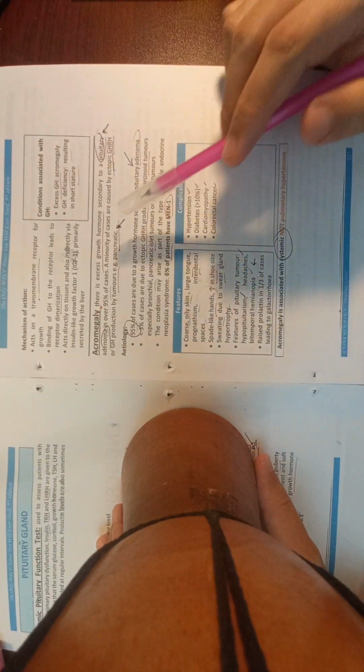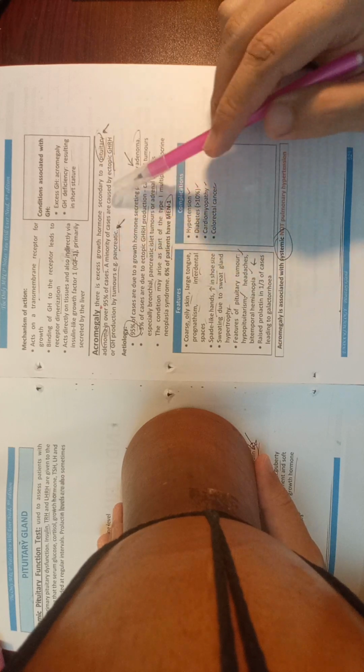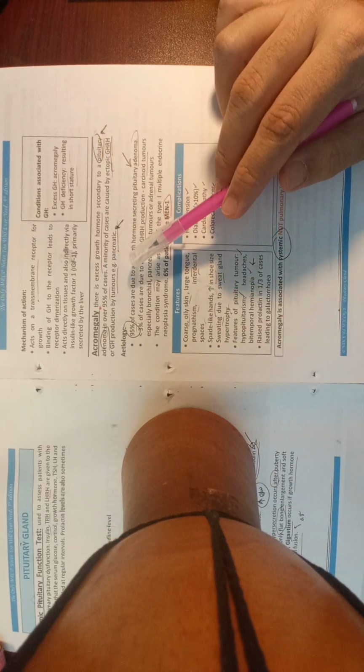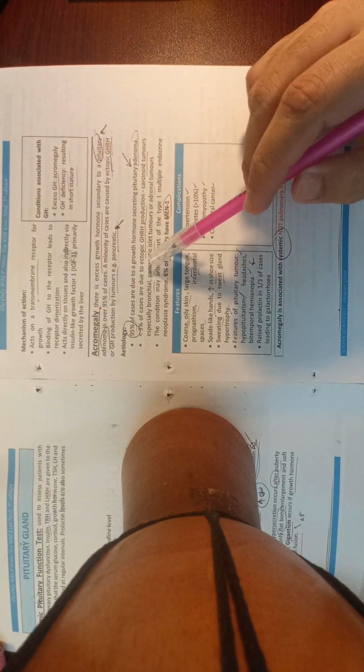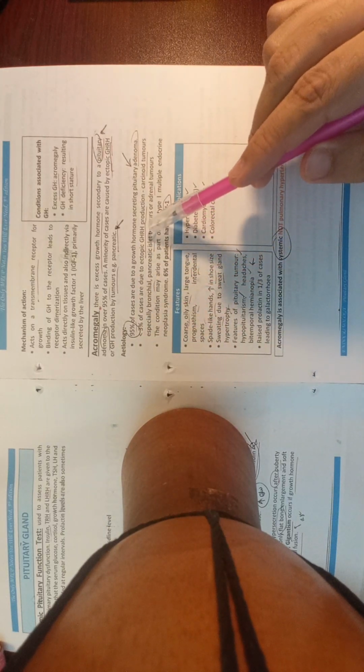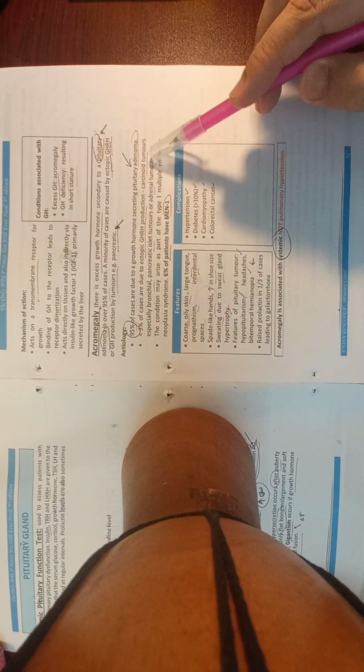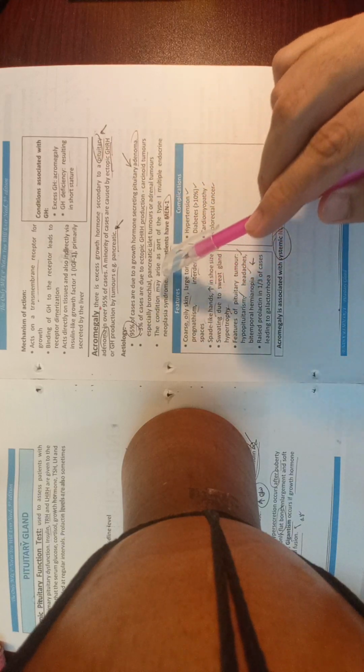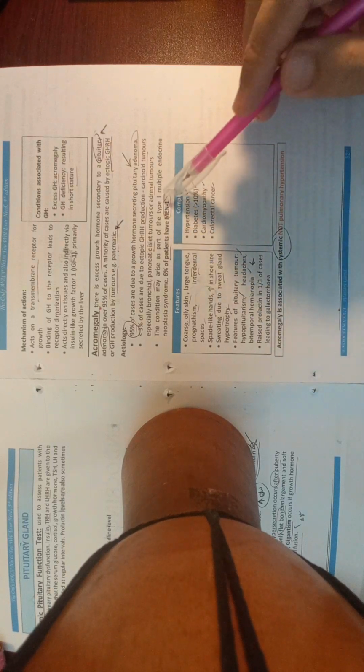For acromegaly, there is excess growth hormone secondary to a pituitary adenoma in over 95% of cases. A minority of cases are caused by ectopic growth hormone-releasing hormone production, less than 3%, from tumors like carcinoid tumors, especially bronchial, pancreatic islet tumors, or adrenal tumors. The condition may arise as part of multiple endocrine neoplasia type 1 syndrome. 6% of patients have MEN1. We'll come back to that later.